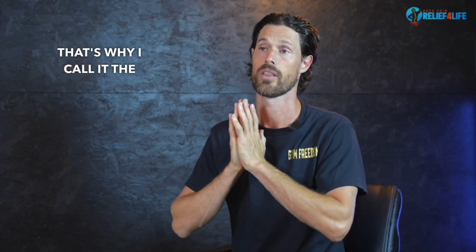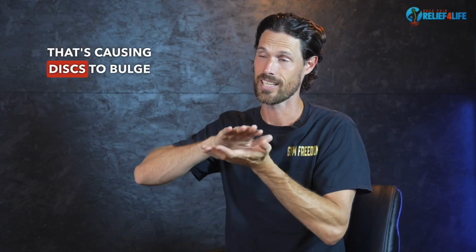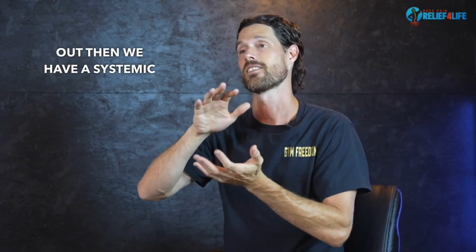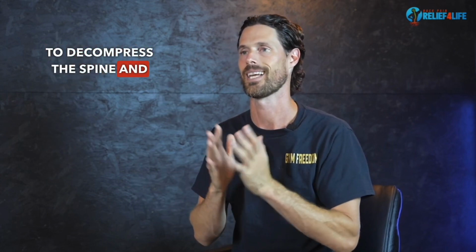Now think about how important your spine is. That's why I call it the magical wand. And if there's compression on the discs that's causing a disc to bulge out, then we have a systemic problem. And that's what we want to fix. So we have to fix the areas around the back to decompress the spine and, again, give it what it needs.